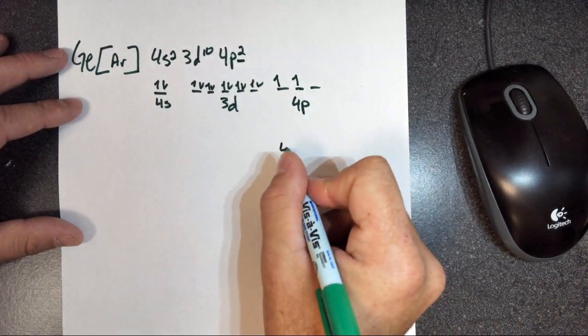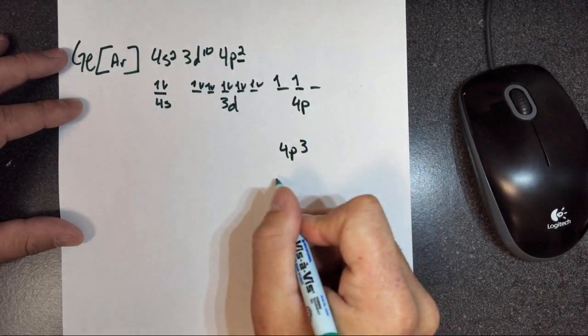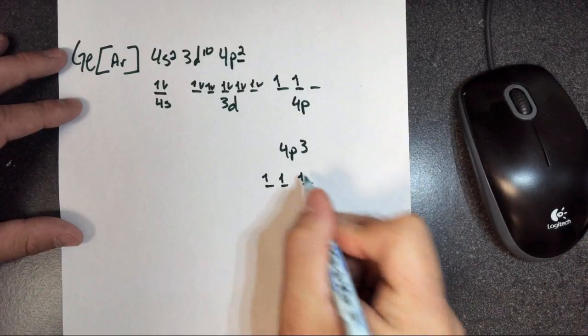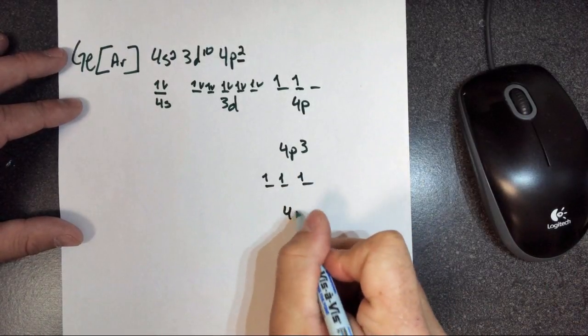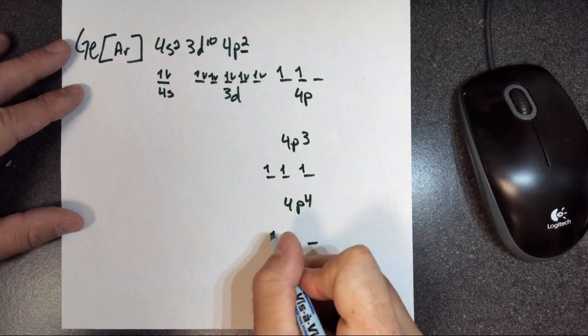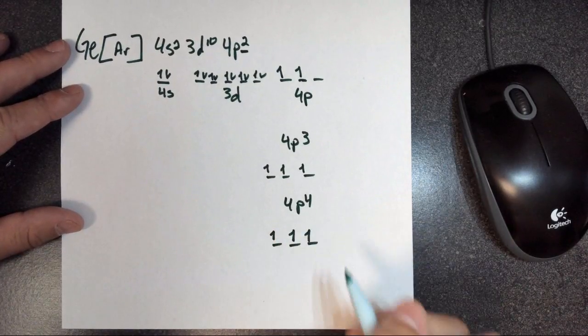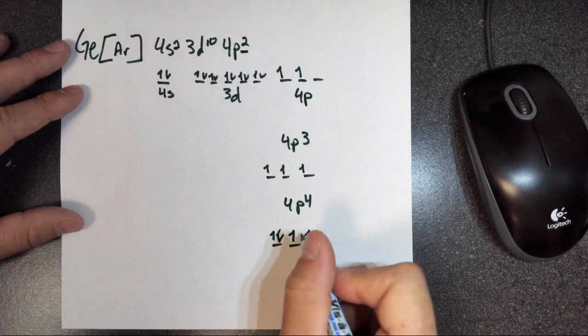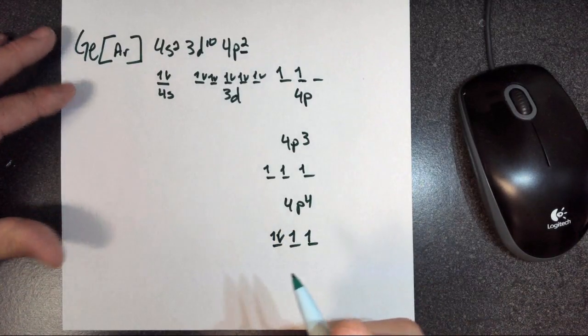If we had a 4p3, we would do the same thing. We would have 3 up arrows. If we had a 4p4, same thing, but now we would have 3 up arrows and then 1 down. Same thing for 5, we would have 2 downs, and for 6, they would all be full.